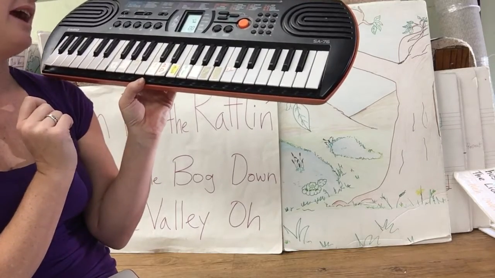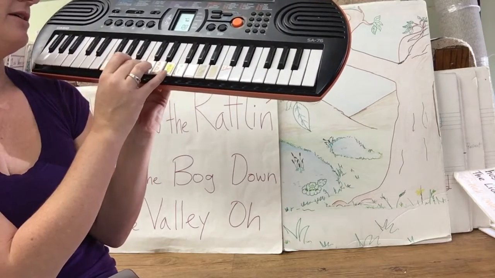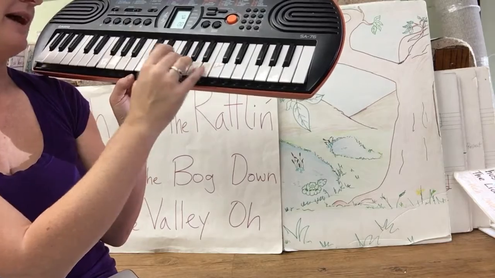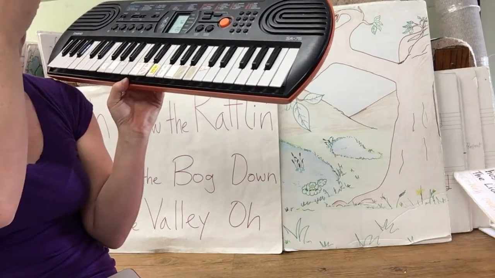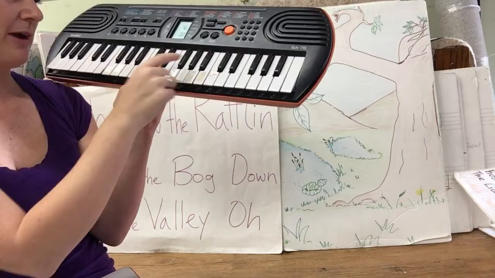So if you're playing in pianos, C major and A minor, or G major and E minor, because they only have to worry about 1 sharp in that key, and depending on what song you're singing in the melody, it might be easier to play.